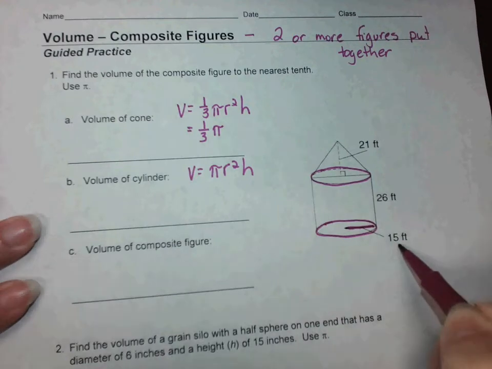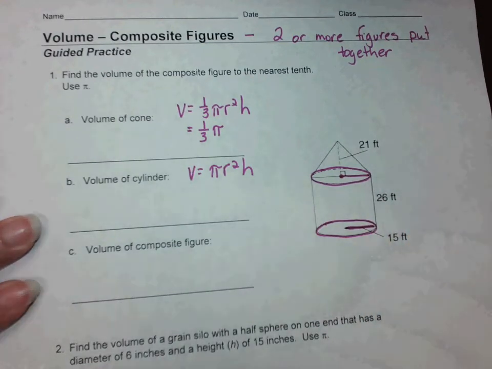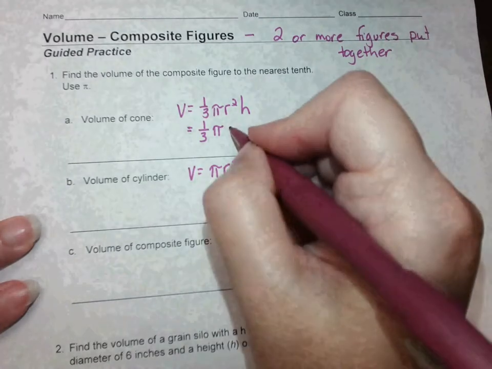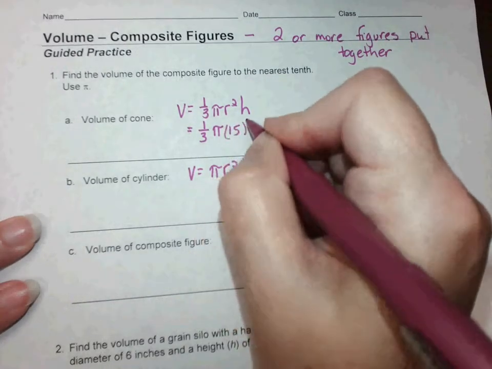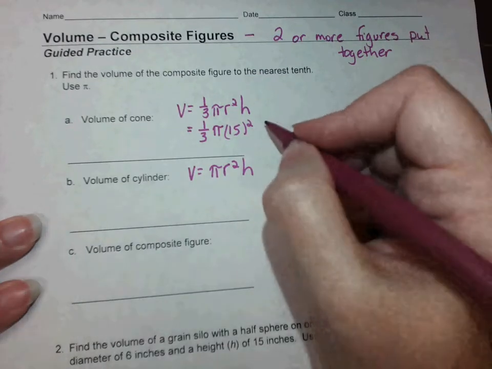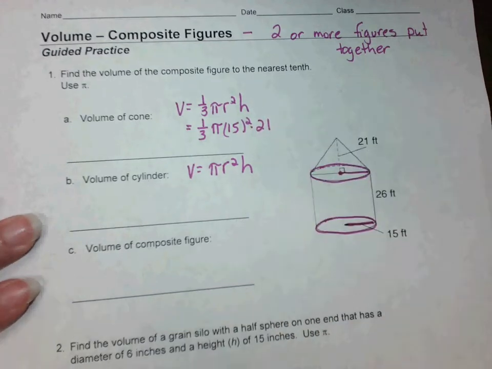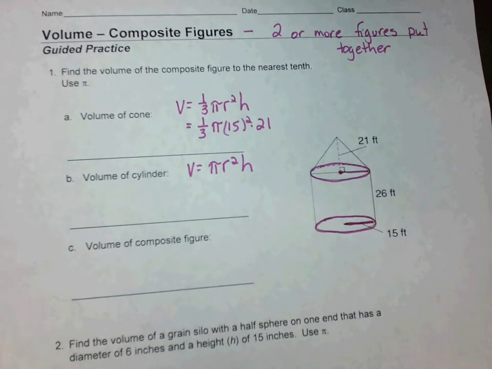So if this radius down here is 15, this one up here is also 15. So my radius is 15 squared, and the height of the cone is 21 feet.